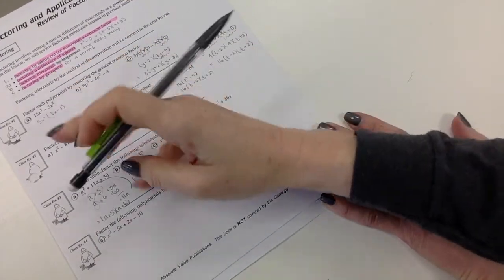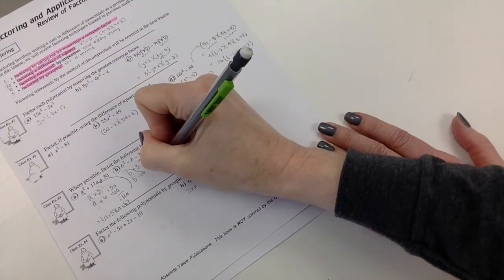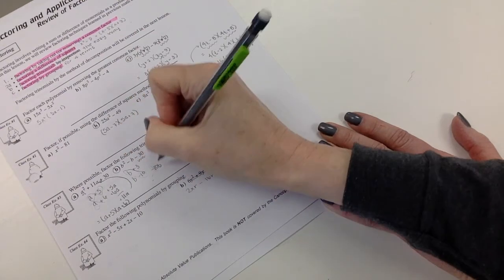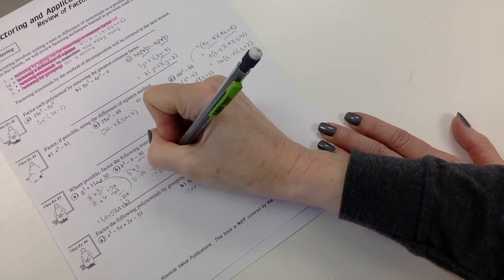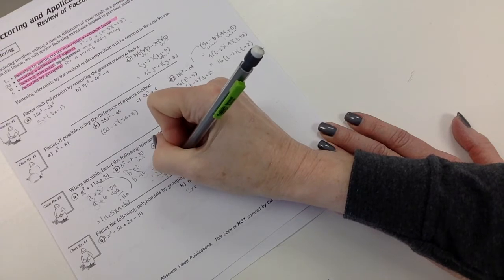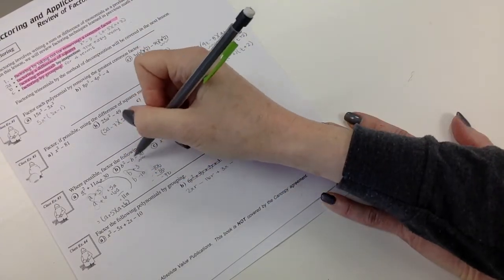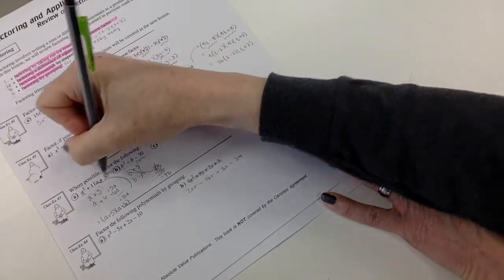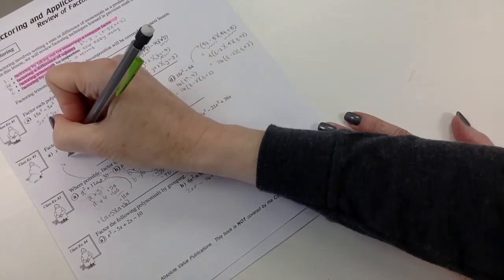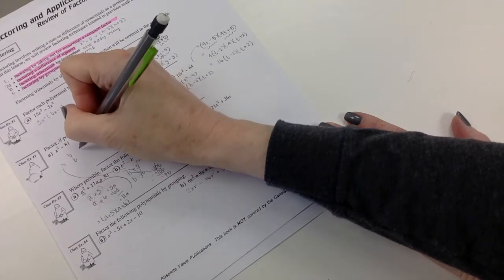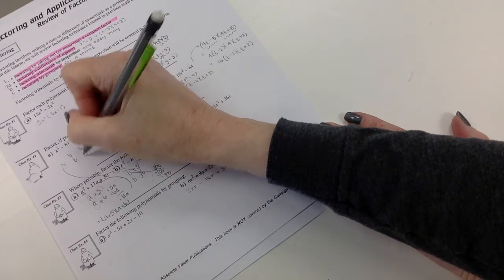I get negative 10b and plus 3b, and that gives me negative 7b, which is not what's in the middle, so that's not what I want. So I'm just going to go up here, and B and B and 6 and 5.